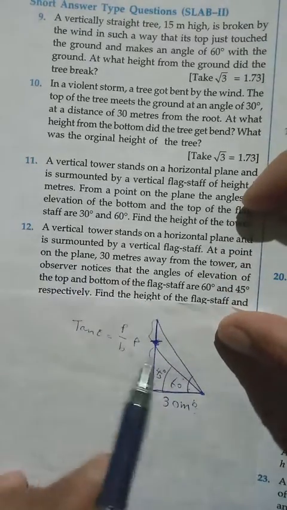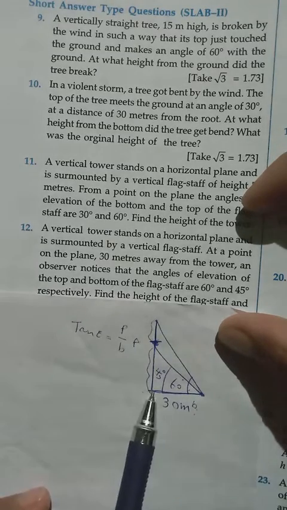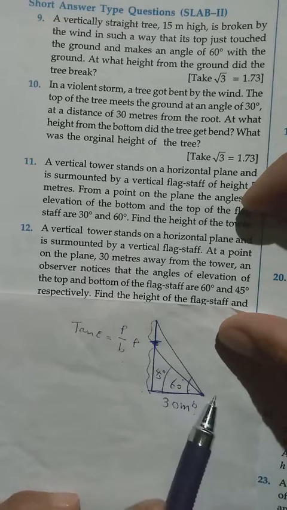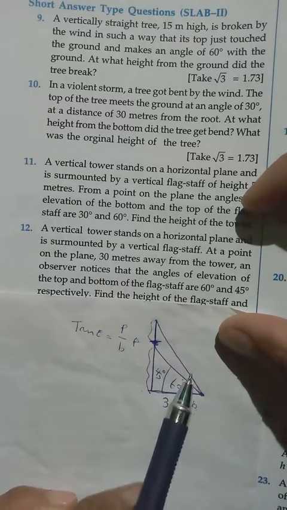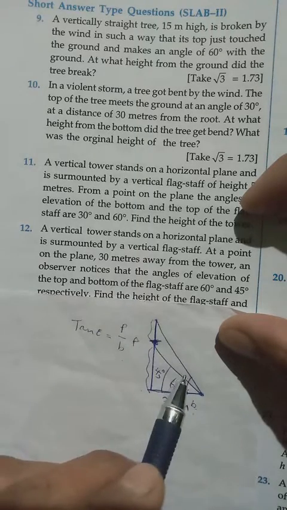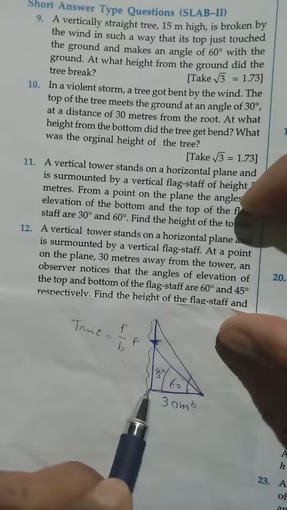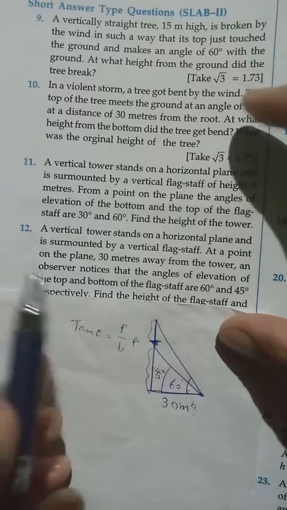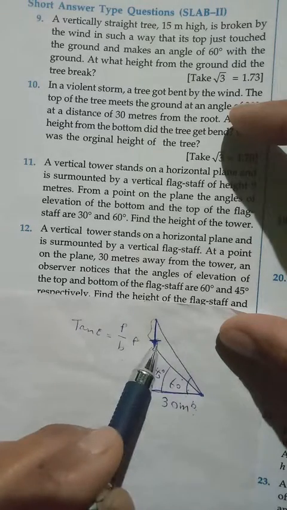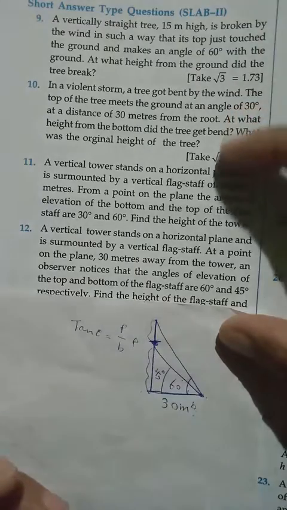We have a vertical tower, that means this one. At the top of that, we have the flagstaff. Then from the tower, we walk 30 meter away. We look up to the flagstaff. When we look at the top, the angle is 60 degree. When we look at the bottom, the angle is 45 degree. And remember, this is not 60, okay? Because for 60, we always have to refer to the horizontal plane. So now we are using trigonometry, so we have to use a right triangle. We cannot use this small triangle, but we always have to refer to the right triangle.